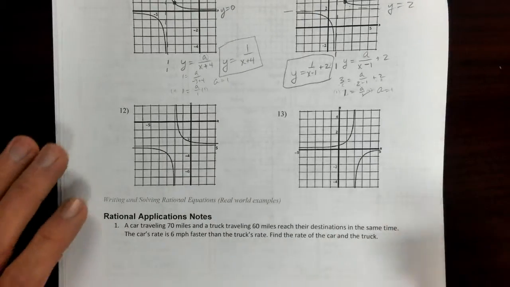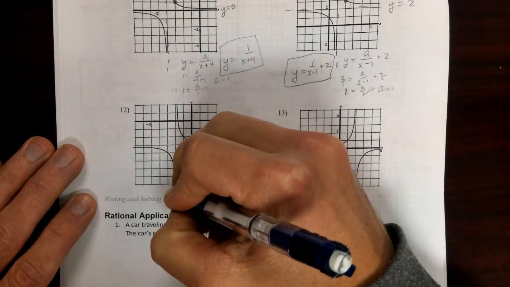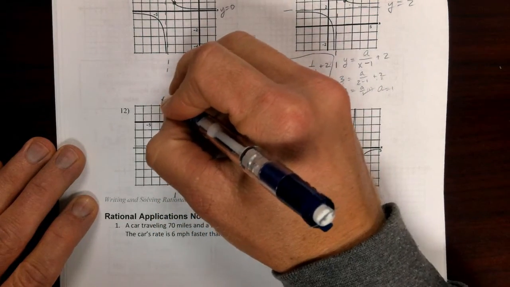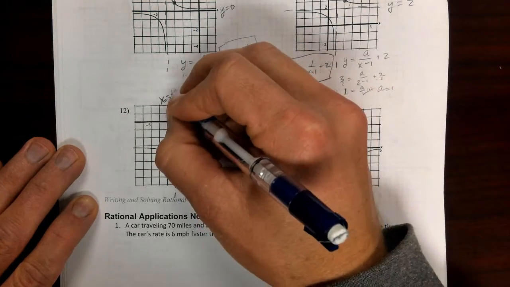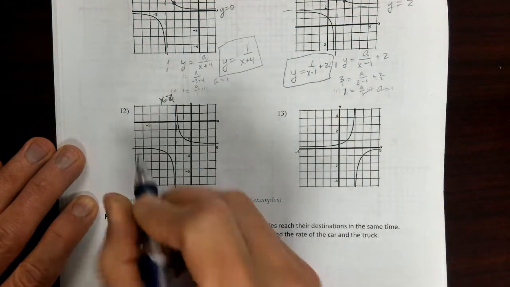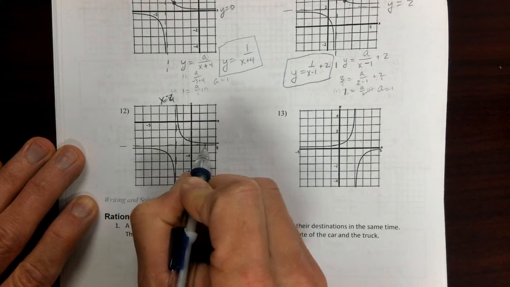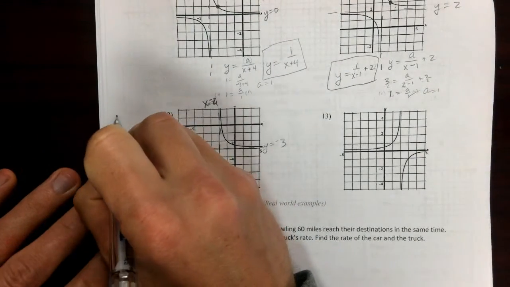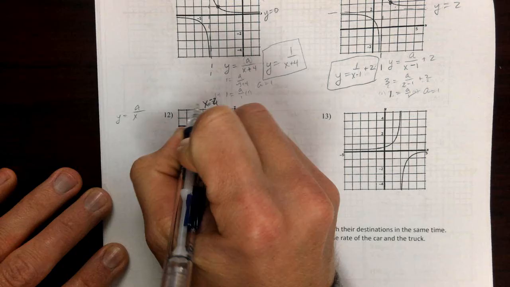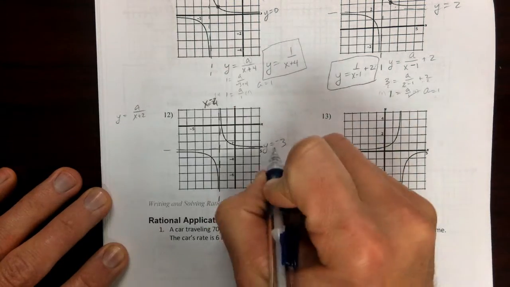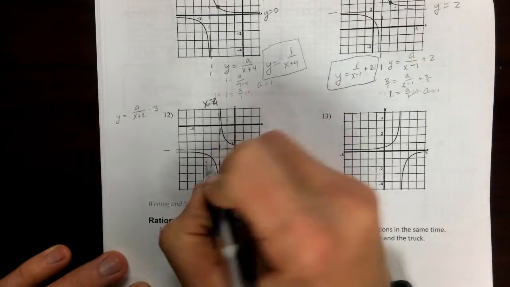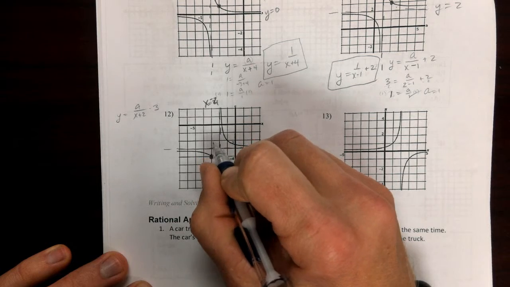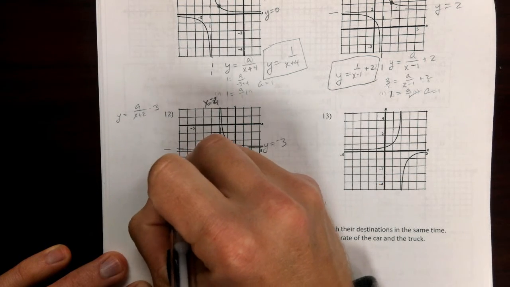Alright, number 12. Okay, again, same thing. Let's look for our asymptotes. Vertical asymptote is right there at negative 2. And the horizontal asymptote is right here at negative 3. Alright, so here we go. Let's plug it in. We get y equals a over x minus negative 2, so plus 2, and then minus 3. Let's find another point on the graph. Looks like that's a point right there. We went over 1, 2, 3, and down 1, 2, 3, 4. So negative 3, negative 4.